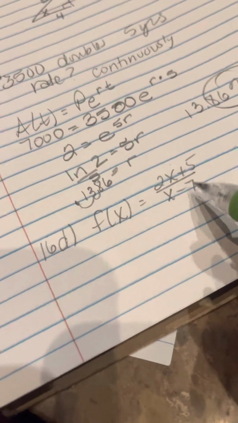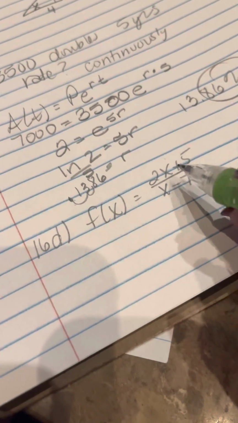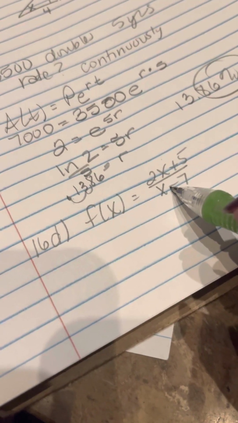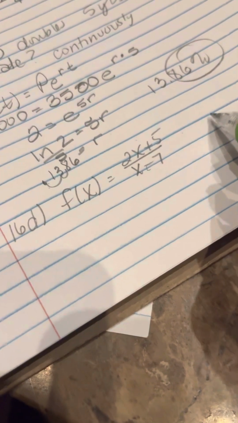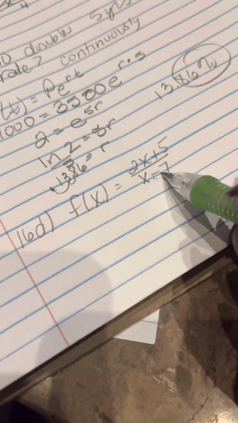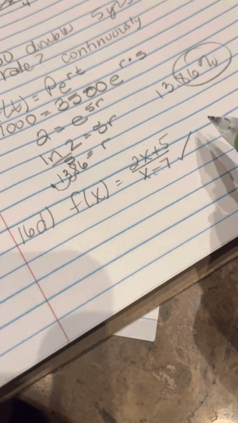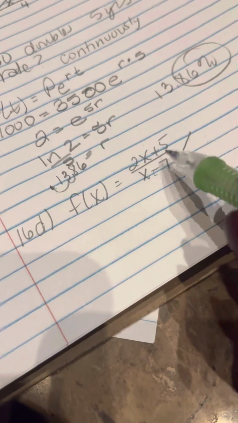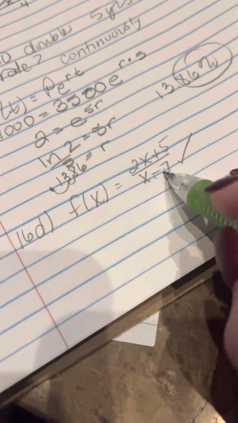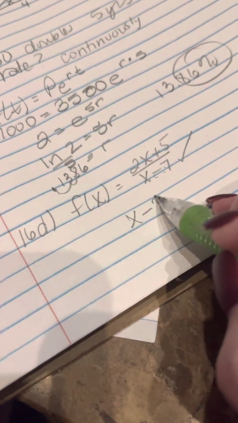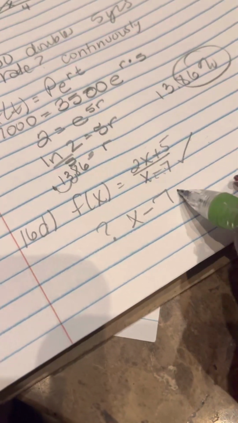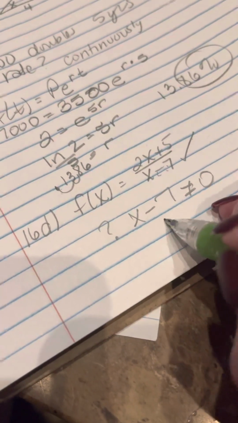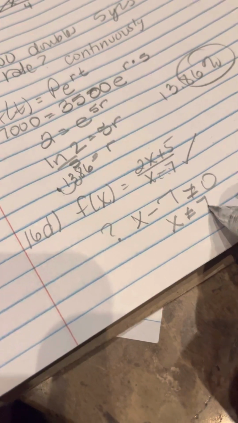For 16D, this question was about the domain. So remember, for domain, we assume it's all real numbers unless it's explicitly stated, like it says x cannot equal. Nope. There's a denominator, ding, ding, ding. There's an even root, nope. Or a log, nope. So our only issue here is the denominator, so then you have to stop and think, what is it about the denominator? Oh yeah, the denominator can't equal 0. So x cannot equal 7.